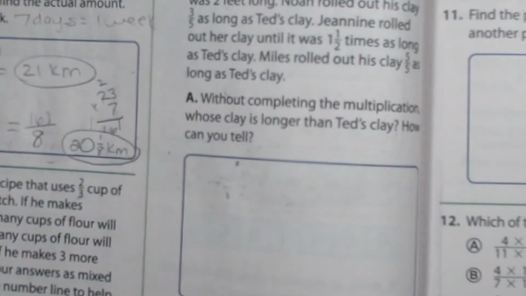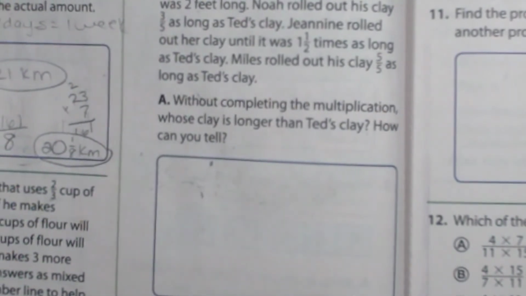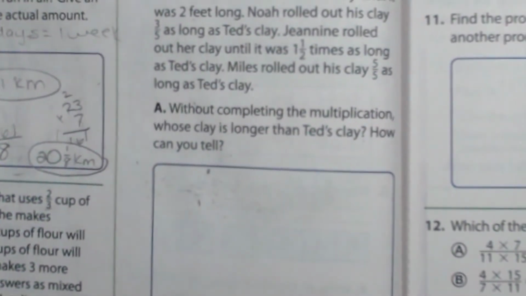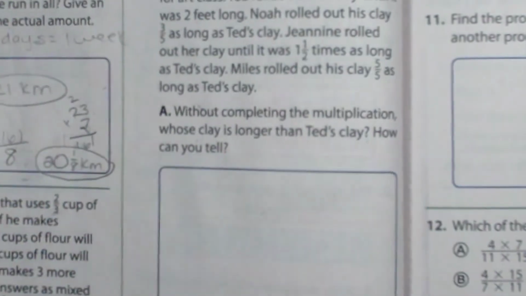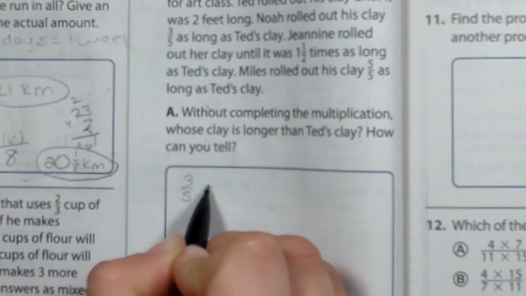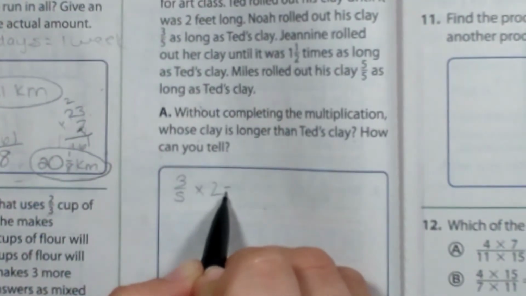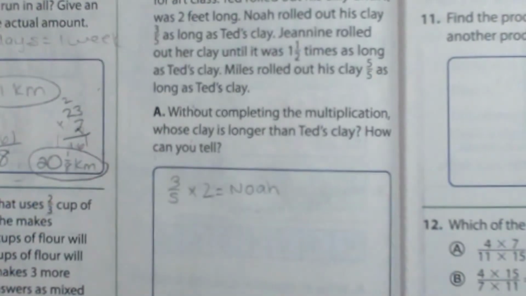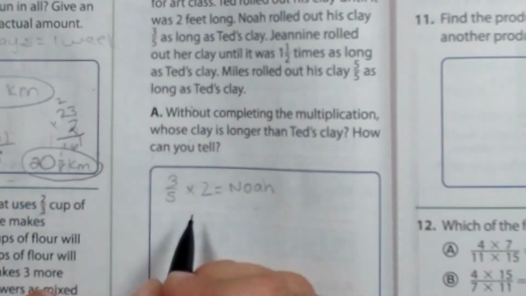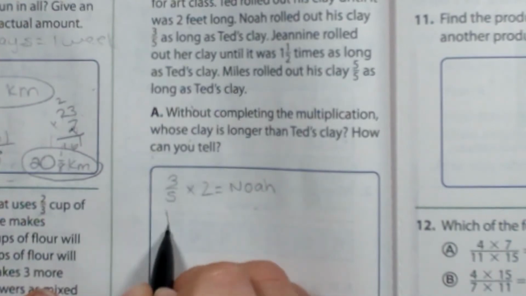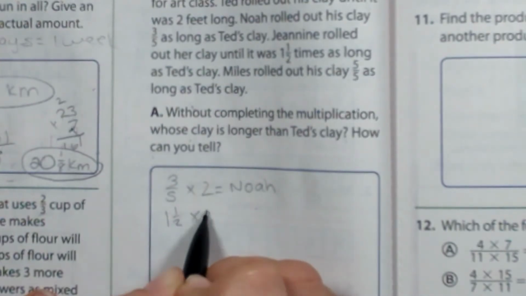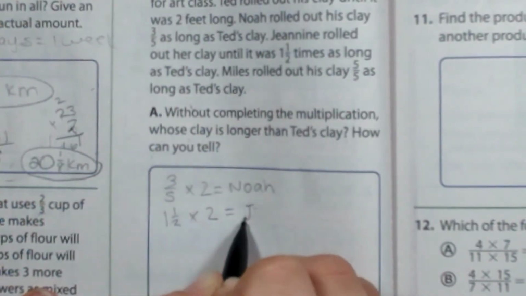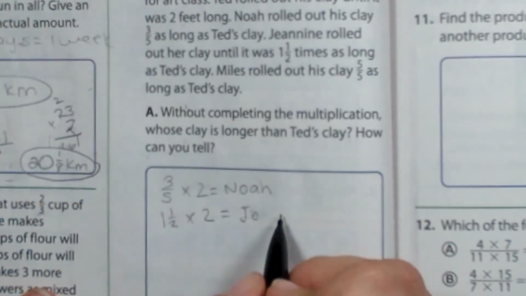All right, number 10, Ted and his friends are rolling out clay for art class. Ted rolled out his clay until it was 2 feet long. Noah rolled out his clay, so it was 3/5 as long as Ted's. So this is Noah, okay? Jenny rolled out her clay until it was 1.5 times as long as Ted.